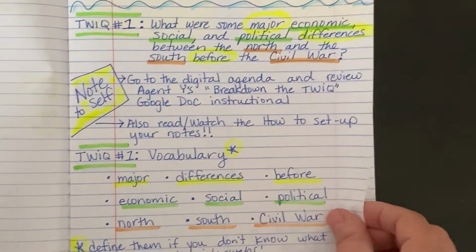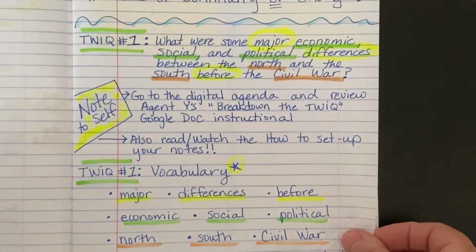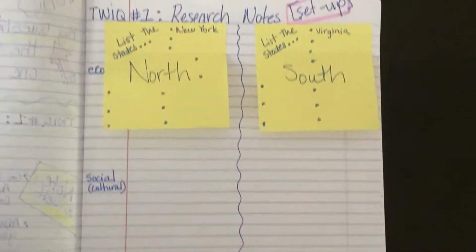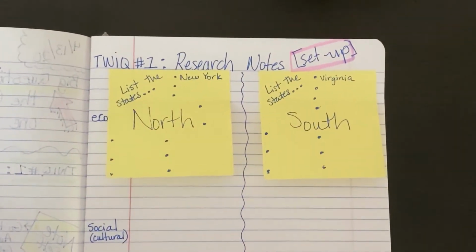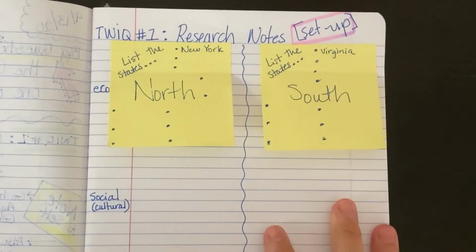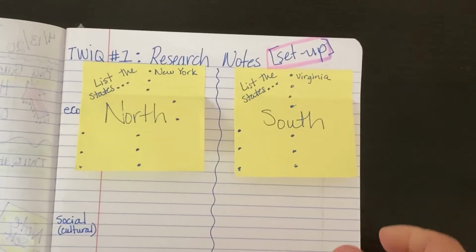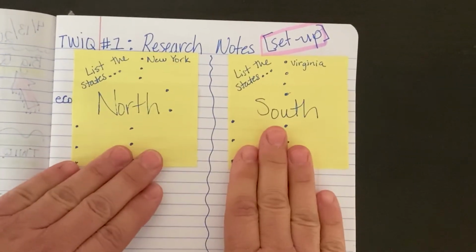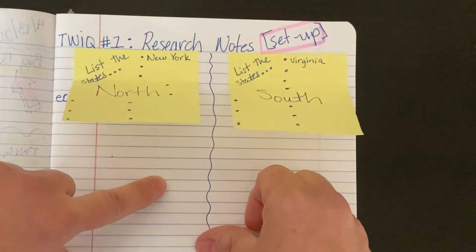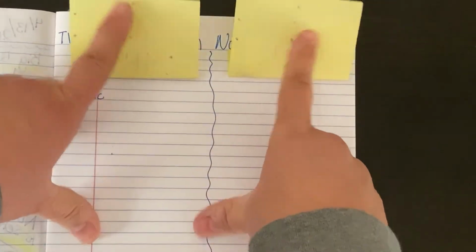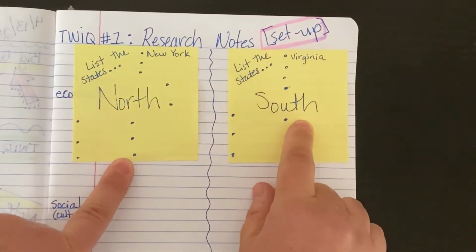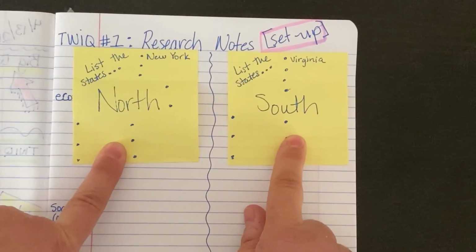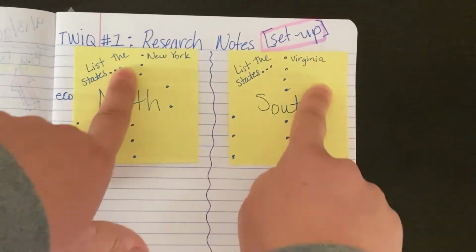All right, so then how do I set up my notes for the actual TWIQ? This is how I did it. And of course, you don't have to do it exactly the same, but this is one really great way to set up your notes for a question like this. Since the question is asking us to find the differences between the North and the South, I put these two little sticky notes on there so I don't take up too much room on the page. And on the sticky note, I would think putting the states, listing the names of the different states that would encompass the North and the South, the northern region and the southern regions.